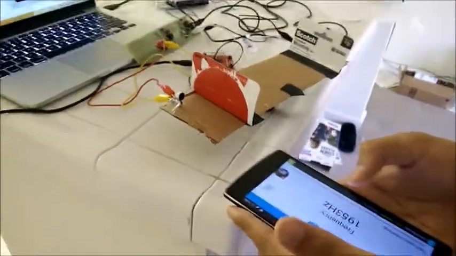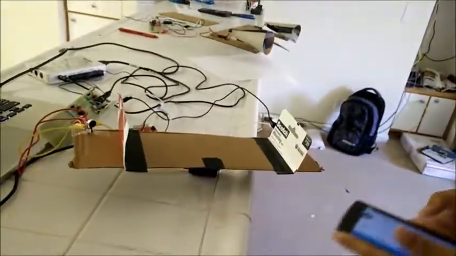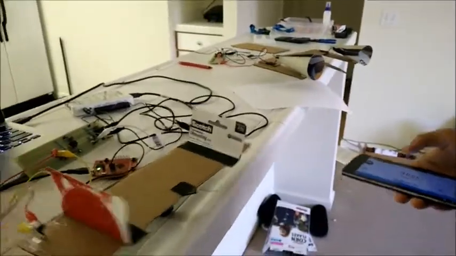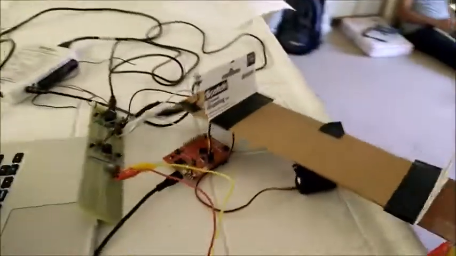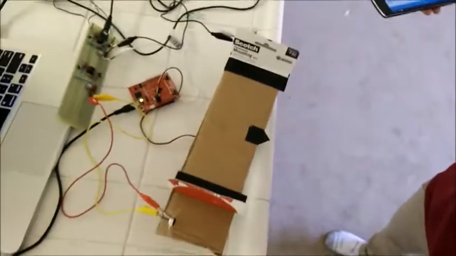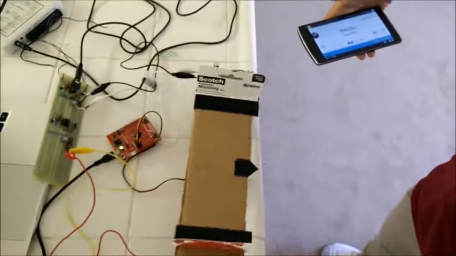So here's a demonstration. So it's basically comparing the differences between the two microphones, and whichever amplitude is greater, it's going to turn in that direction basically.